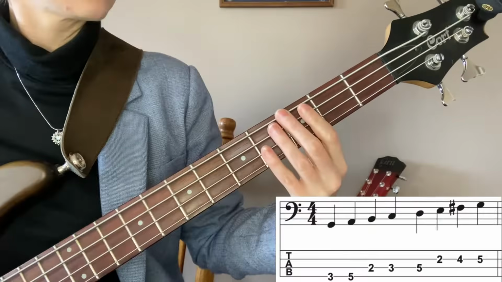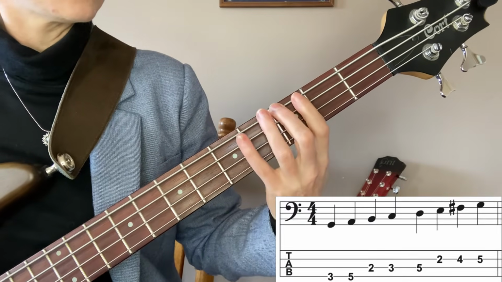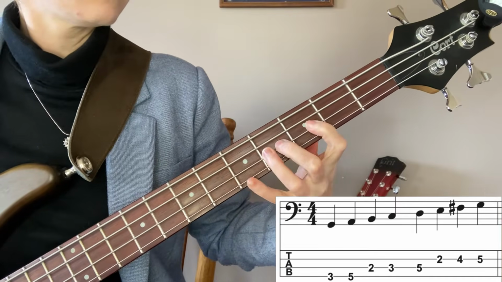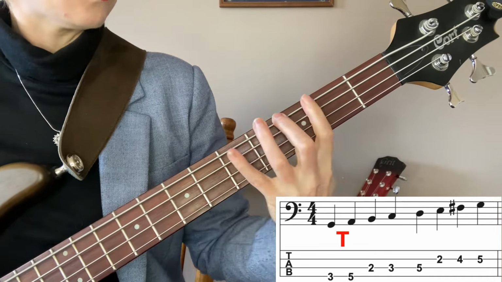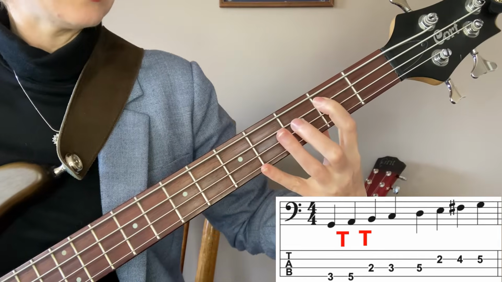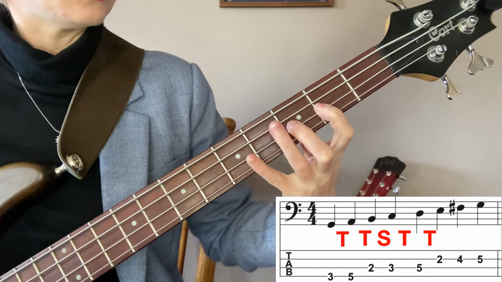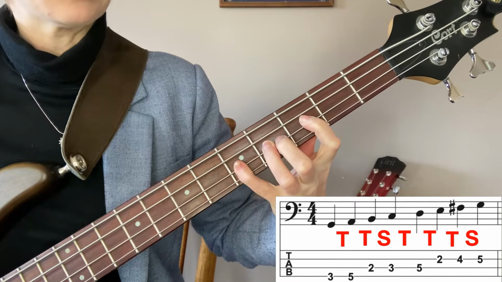For example, this is the G major scale. It looks like this on the fretboard. So we have 1 tone, 1 more tone, a semitone, 3 tones now, 1, 2, 3, and a semitone at the end.